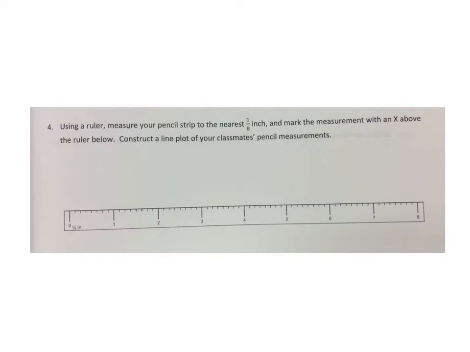For question 4, it now tells you to measure it to the nearest 1/8 of an inch. We're not going to do that right now. Let me ask you a question. If we were to do the exact same process and make the line plot, how do you think the data would look? Even more spread out. There wouldn't be nearly as many tall towers of X's because the measurements are getting more and more precise. See how that works?